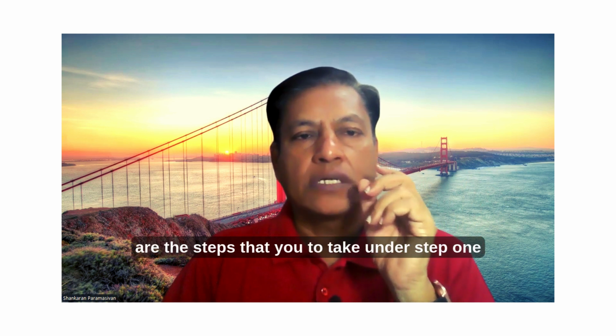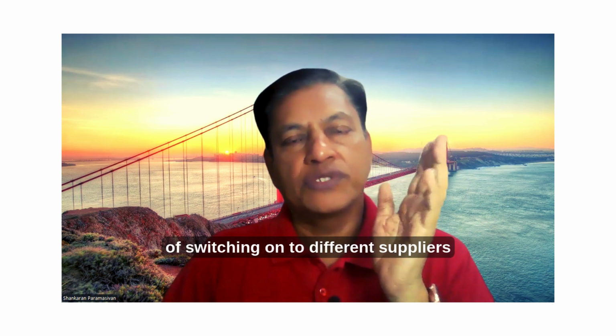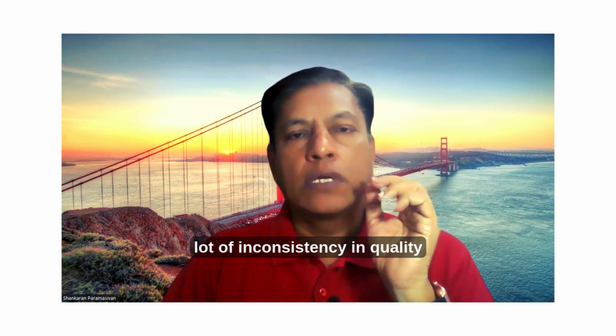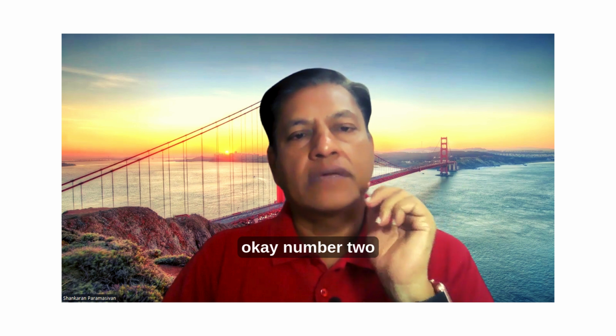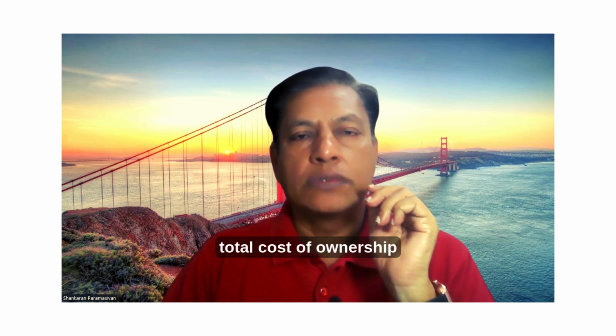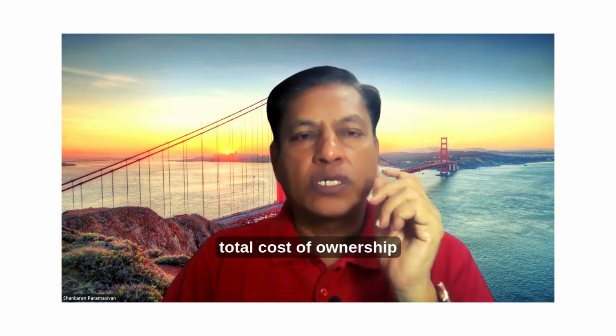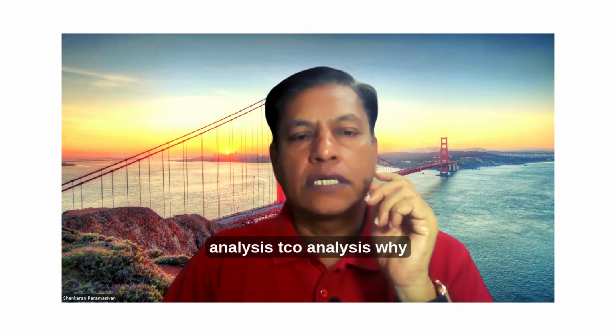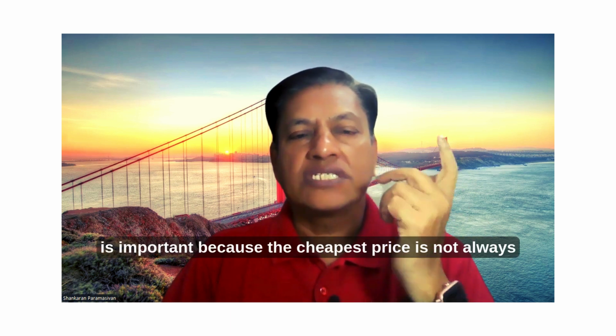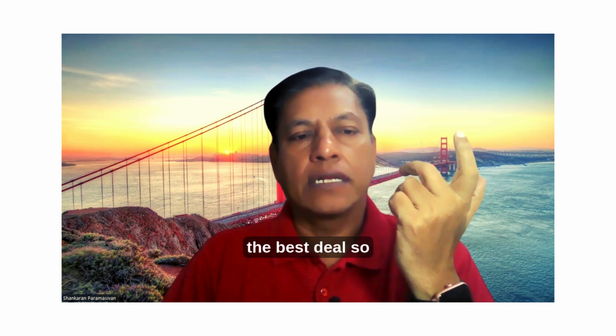So these are the steps that you have to take under step one. At the same time, you have to avoid the mistake of switching to different suppliers within a short span of time, which will lead to a lot of inconsistency in quality. Okay. Number two, total cost of ownership analysis, TCO analysis. Why is it important? Because the cheapest price is not always the best deal.